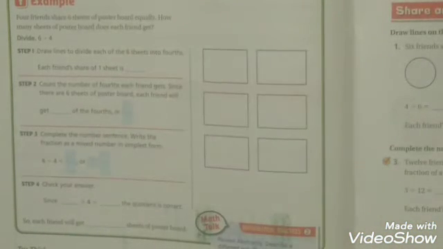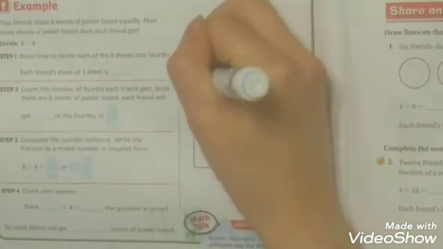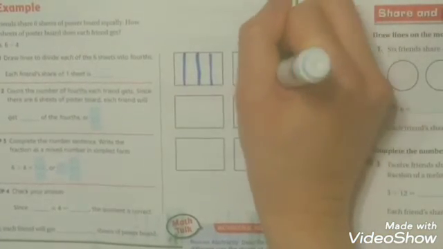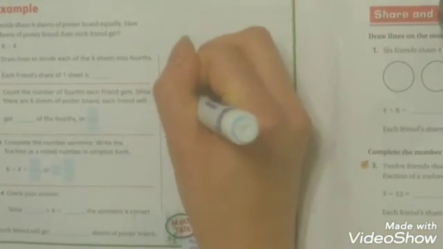So again, we're working with pictures. So our first step is to draw lines to divide each of the sheets into fourths. So they've already drawn 6 rectangles to represent the 6 sheets of poster board. We're going to divide each sheet of poster board into 4 pieces. So what I like to do is divide it in half and then divide each half in half. So then I have 4 pieces. So I'm going to go ahead and do that for the rest of the rectangles.